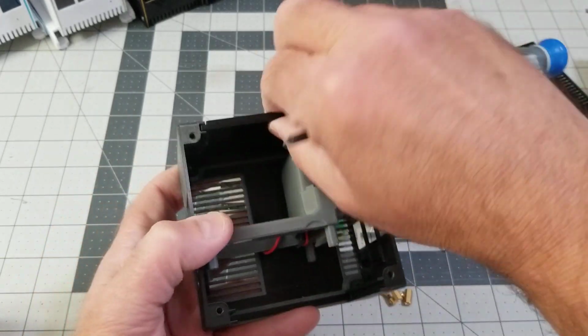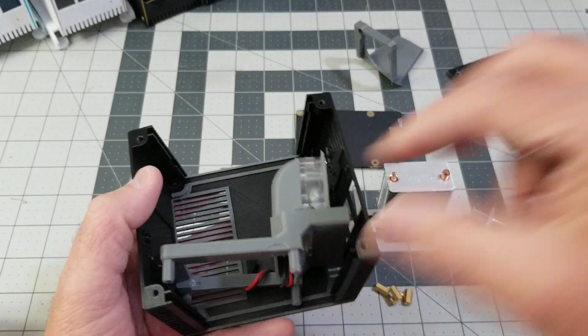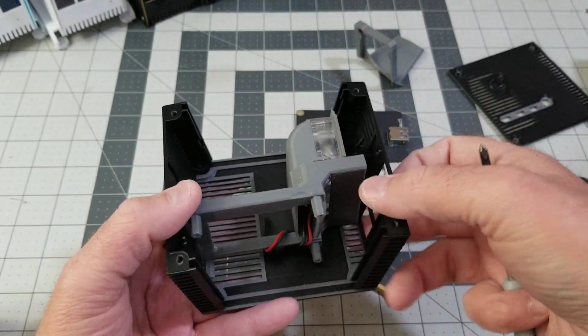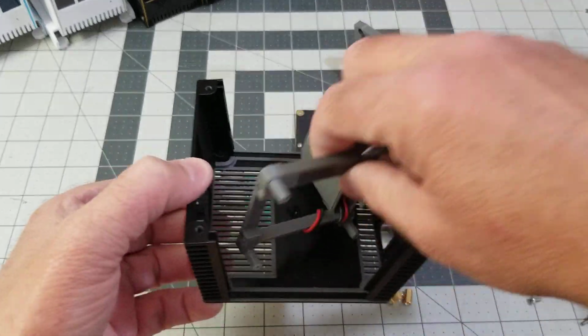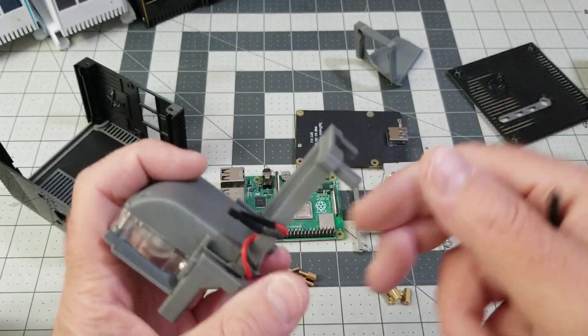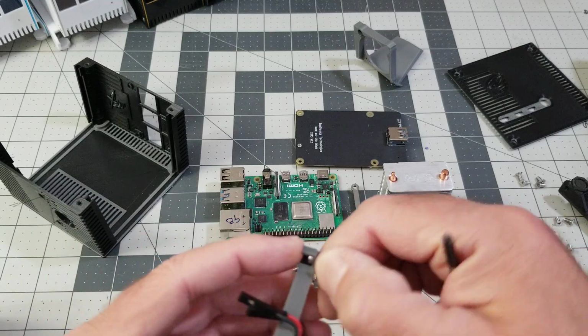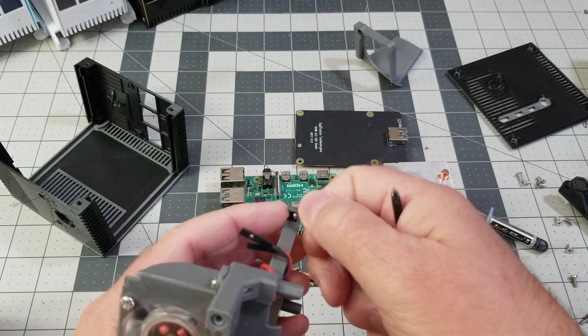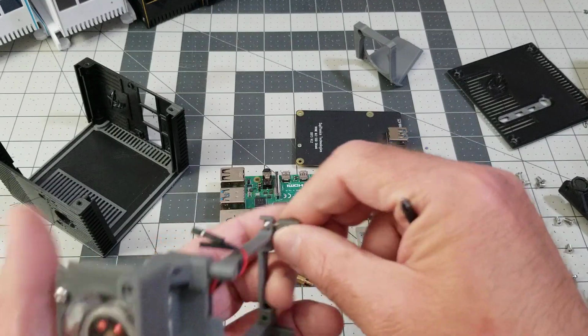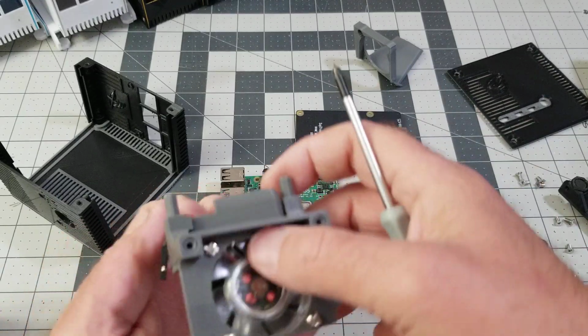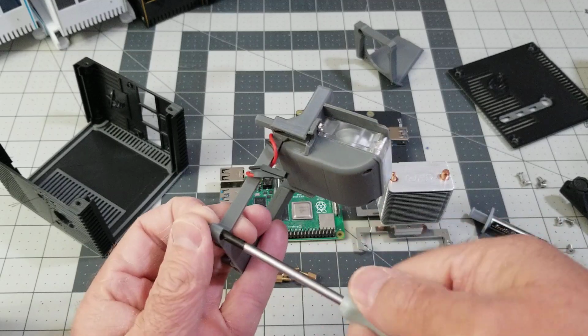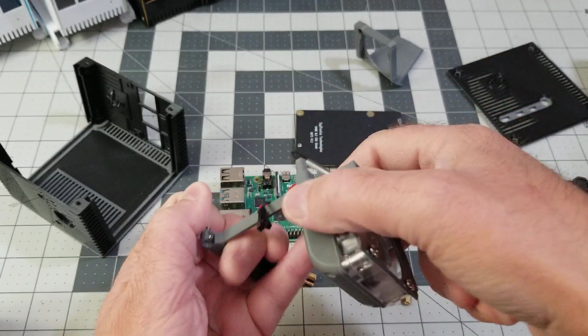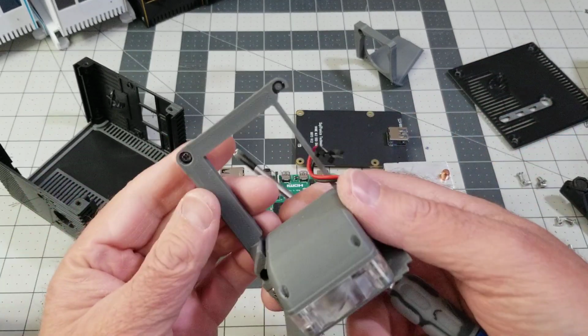And you can pull that out, it doesn't really matter if you pull it out or leave it in. And I say loosen the other side so you can spread this out, and then this piece will just lift out. Oh, this one has the standoffs in place already. So obviously remove the screws and the standoffs.